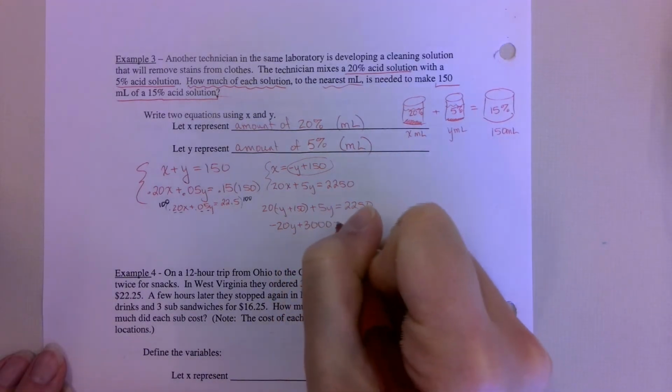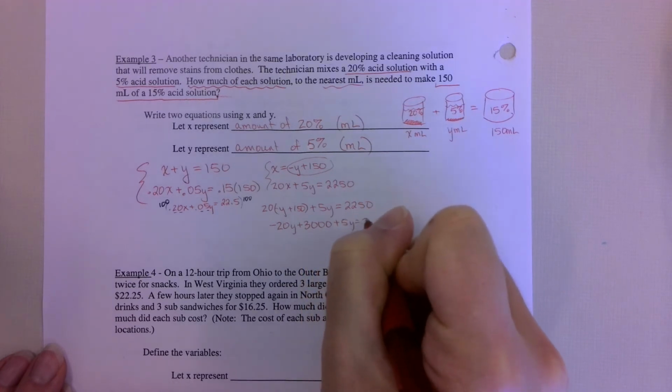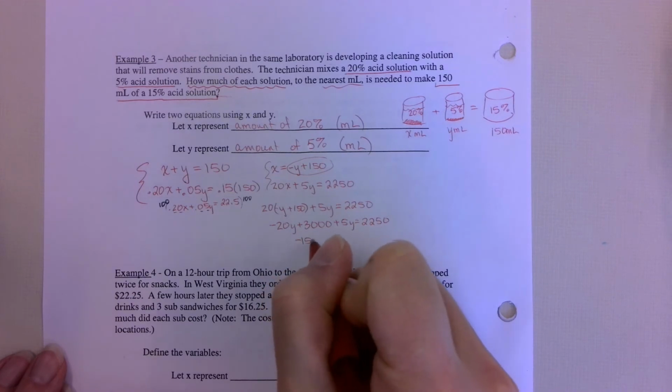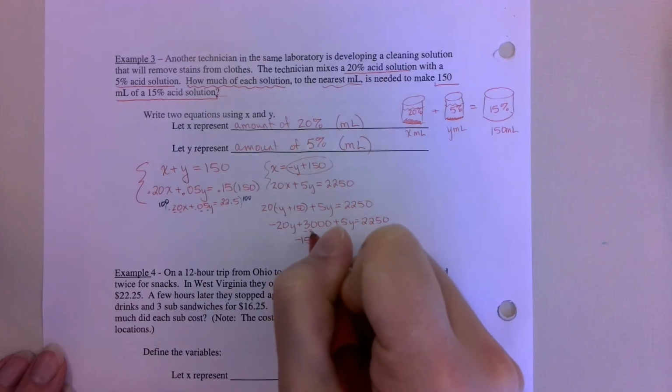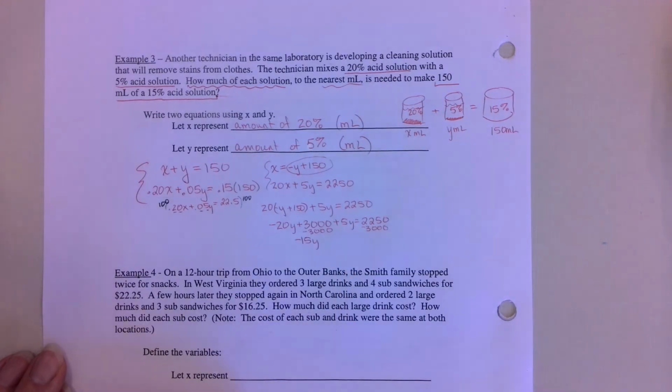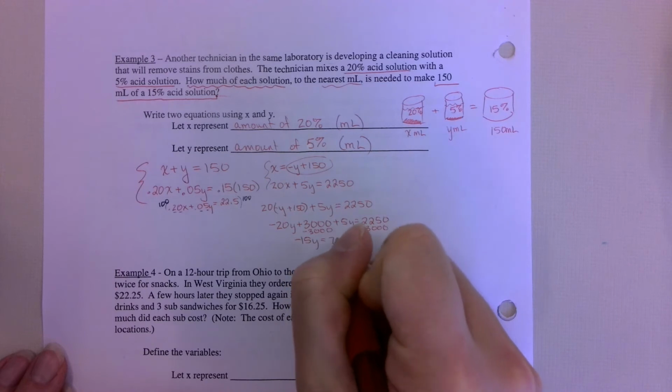3,000 plus 5y equals 2,250. All right, so let's clean it up. I have a negative 15y. I'm going to subtract this 3,000 as I clean it up. Again, if you're not comfortable with that, that's fine. You can do it in 2 steps. And that gives me 750.